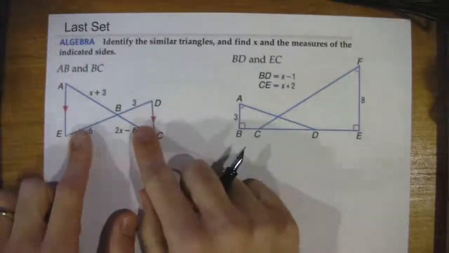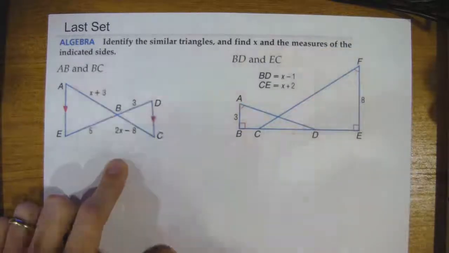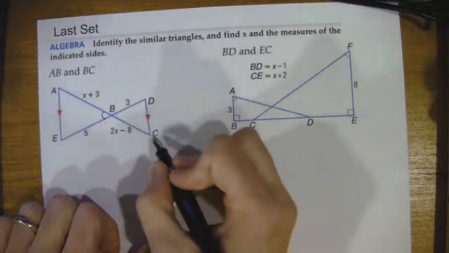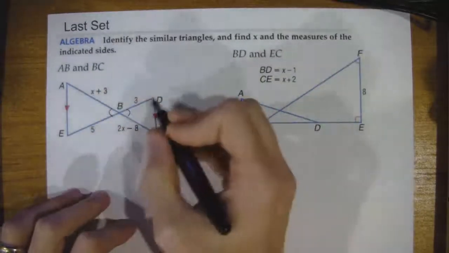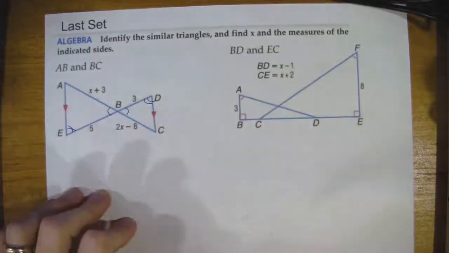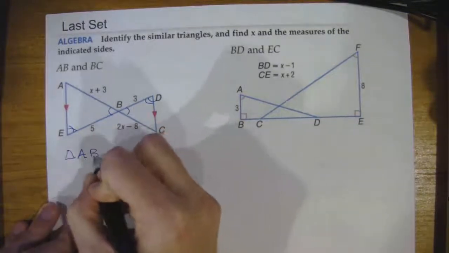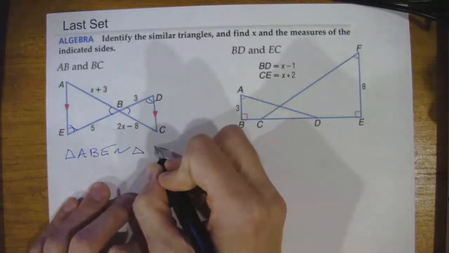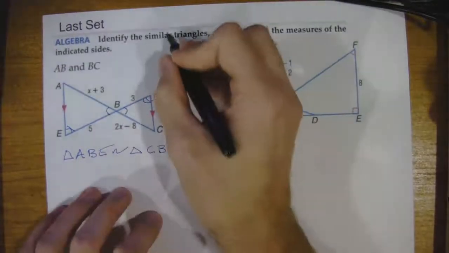So take a look. We've got a couple of triangles here. We're asked to identify any similar triangles and then find x and the measures of the indicated sides. Cool. So let's identify the similar triangles. In this case, I know that ABE and CBD are the same. They're vertical. And then I also know, since we have parallel lines, that D and E are the same. They're alternate interior. So I can say that triangle ABE is similar to triangle, looks like CBD. Excellent. So we've identified the similar triangles.